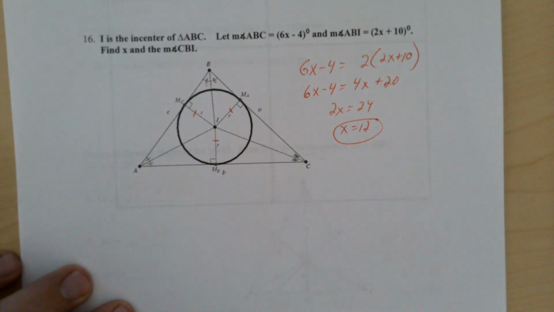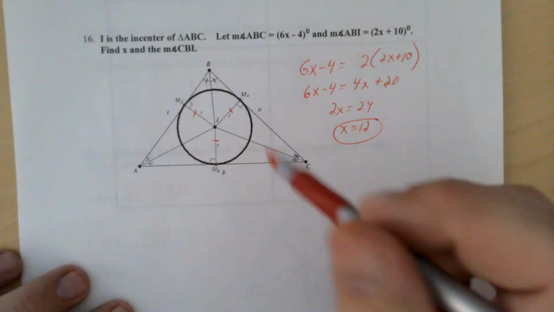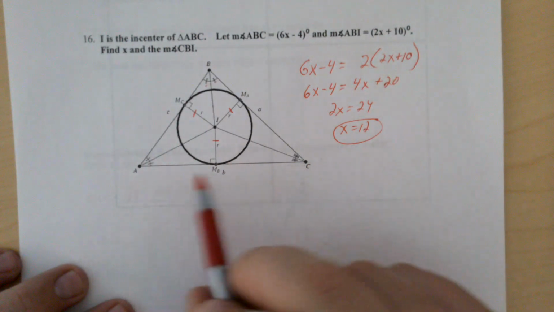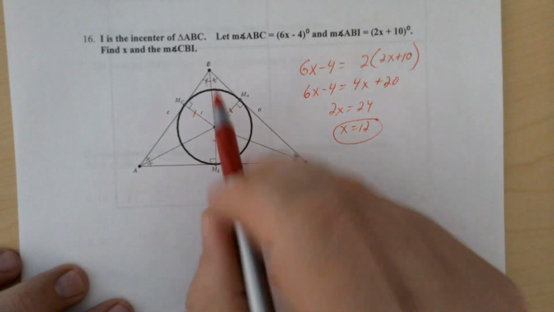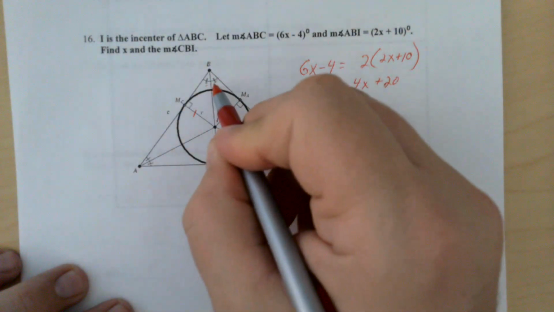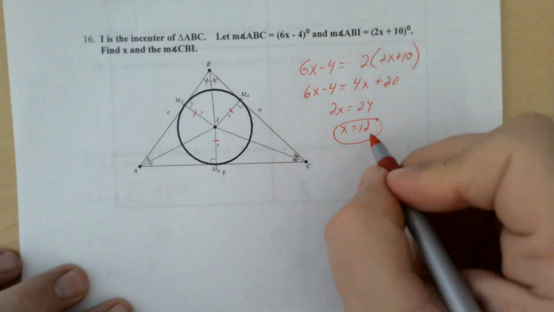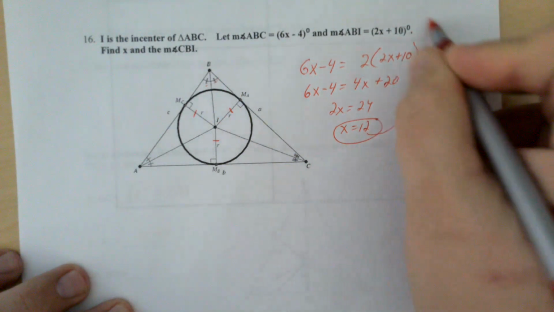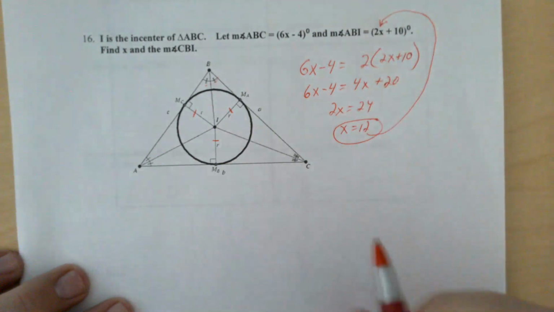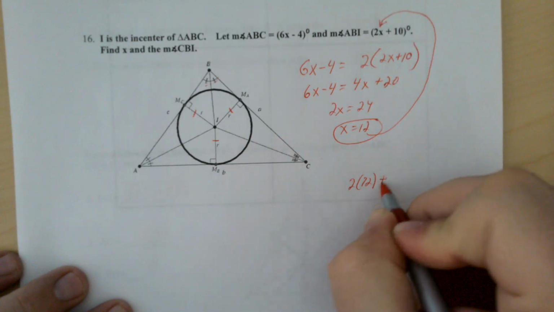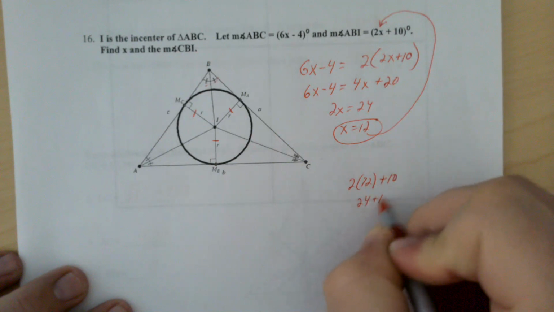So then I actually want to know what CBI is. So C and then BI, this right here, all I need to do is plug 12 in up here. So if I plug a 12 into the smaller angle, 2 times 12, that's going to be 24 plus 10.